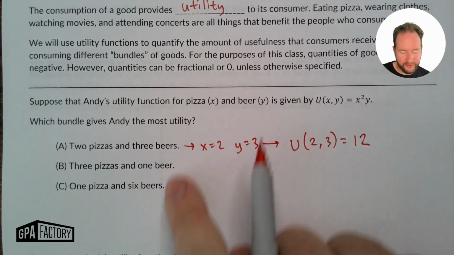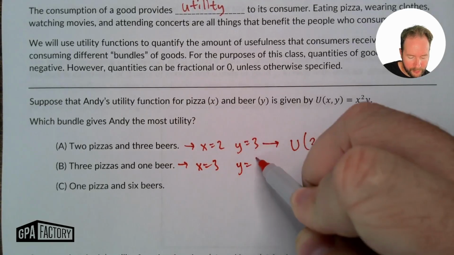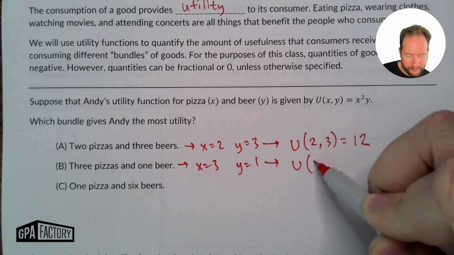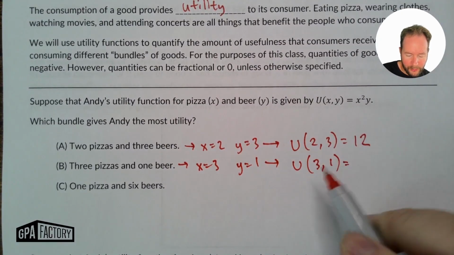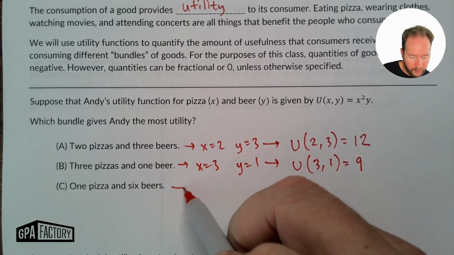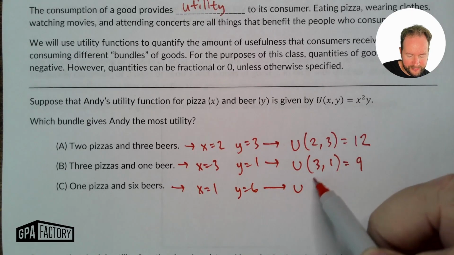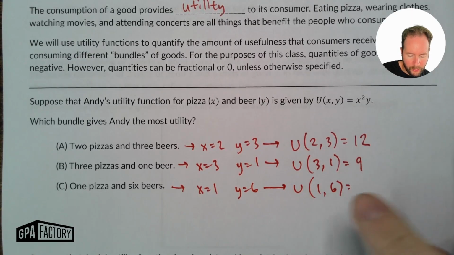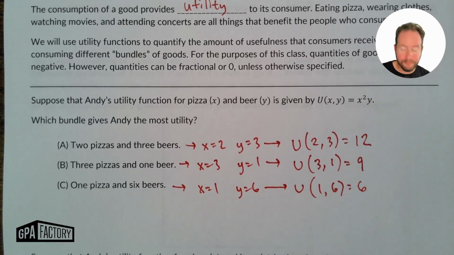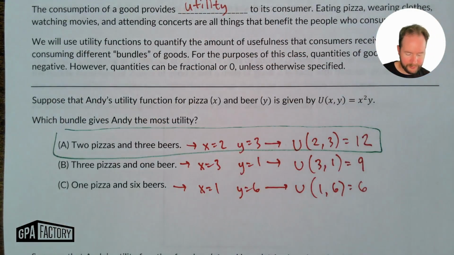Let's look at the utility for these next bundles. So this is 3 pizzas and 1 beer. What will my utility for 3, 1 be? Plugging in, 3 squared is 9 times 1 is 9. And then we've got one more. We've got x equals 1, y equals 6. When we plug this in, 1 squared is 1 times 6 is 6. So the bundle that gives me the most utility, the most happiness, is this bundle here. I get the most enjoyment from this bundle here.